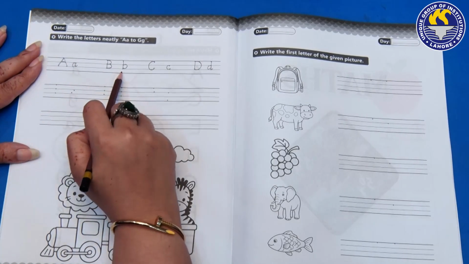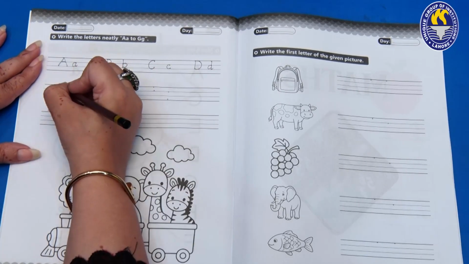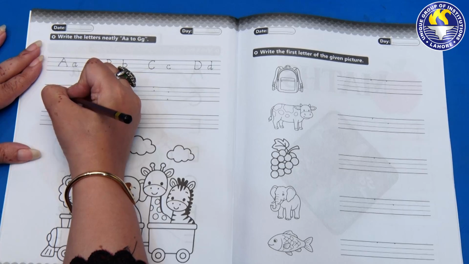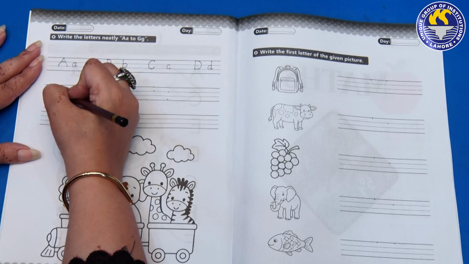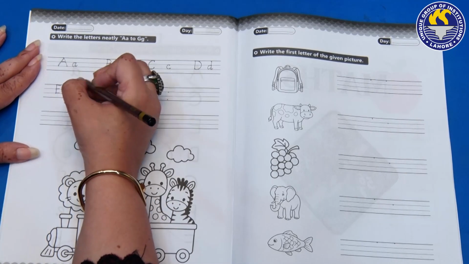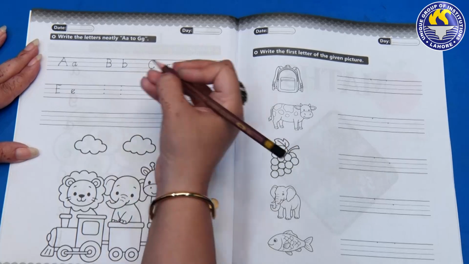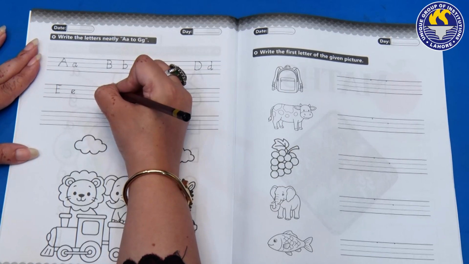A, B, C, D, E. Very good. Make a standing line. Then two sleeping lines. It's letter E. How to make small e? Make a slant line and a curve. This is small e.